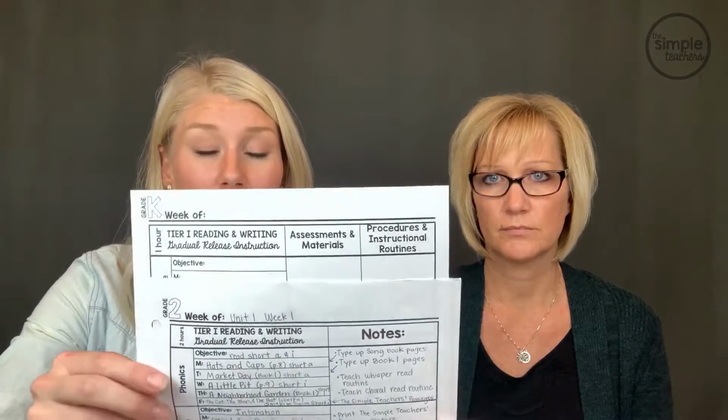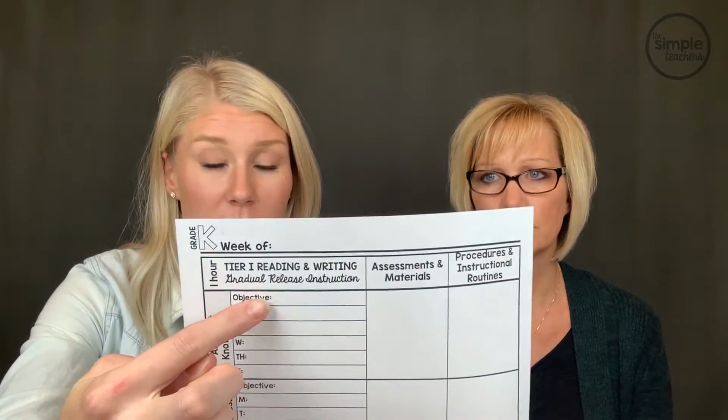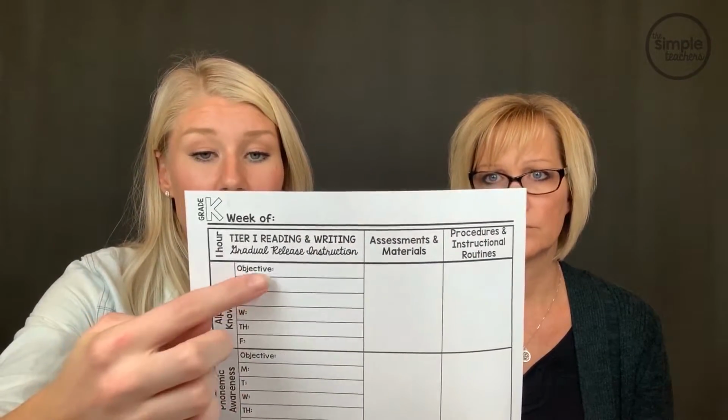So let me show you. I prefer to use the notes because I know what I'm assessing. I can just make a note of it. And I know my instructional routines. I can just make a quick note. However, if you don't know those things yet, you might want this form. This form is the same with the reading components, your objective, and the daily plan, but it breaks out assessments and materials. You might need to break that out. It also breaks out your procedures and instructional routines. Because if you're maybe a first year in that grade level, or first year, or even not a first year.